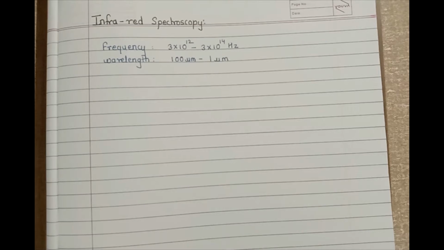In the previous chapter, we saw rotational spectroscopy, in which the molecule rotates about a specific axis, absorbs some energy and gets excited, emits some energy, and according to that energy we did the spectroscopic determination.